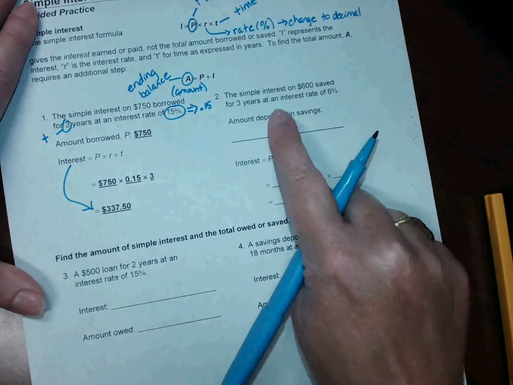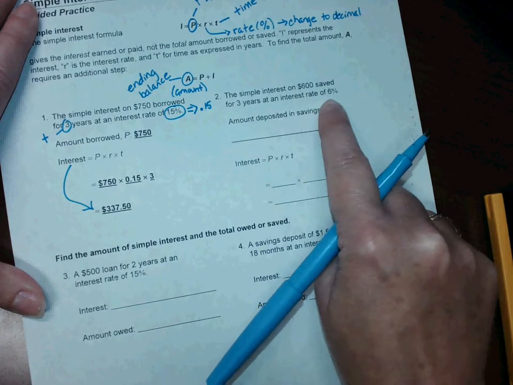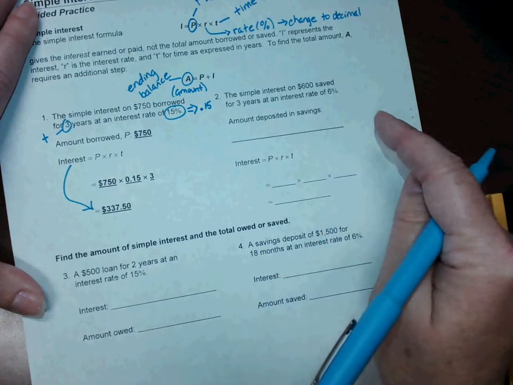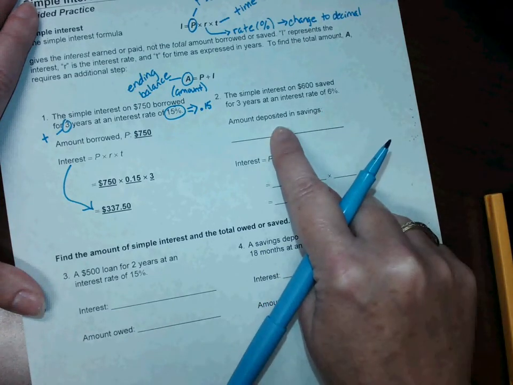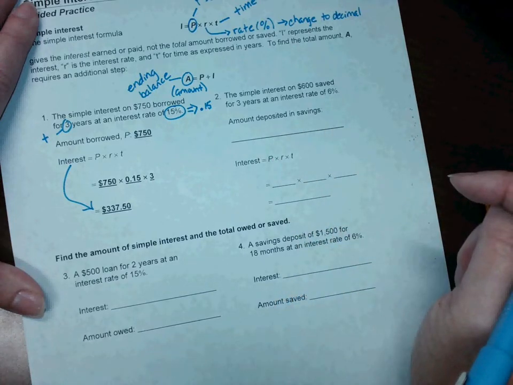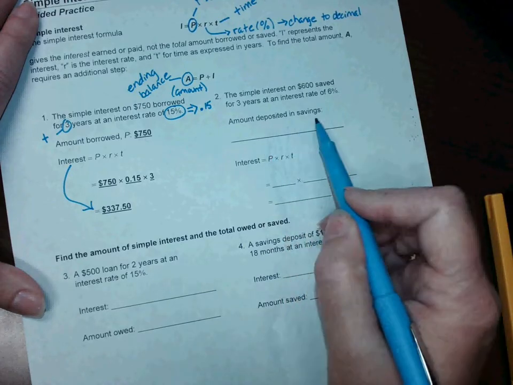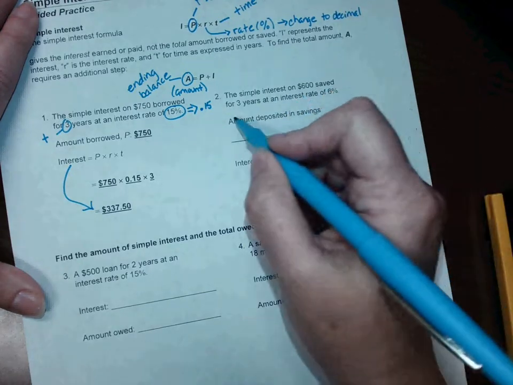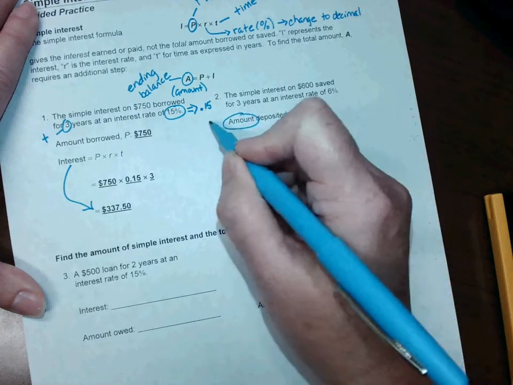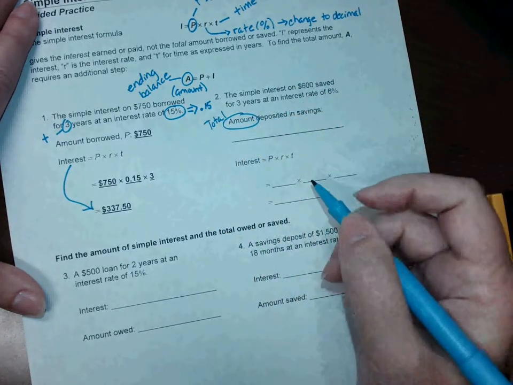Okay, so the simple interest on $600 saved for 3 years at an interest rate of 6%. The amount deposited in the savings. Okay, I think they want the total amount here. But first we need to figure out the interest.